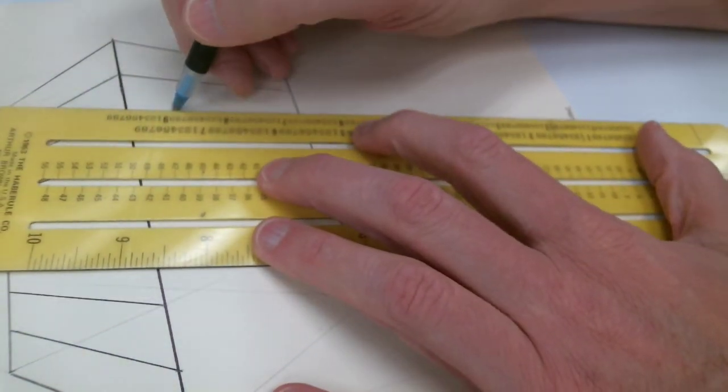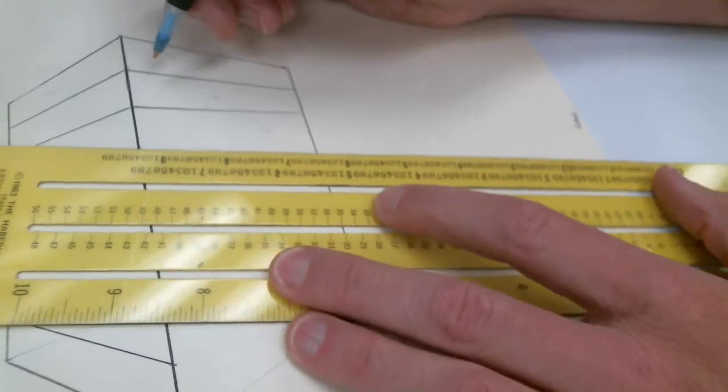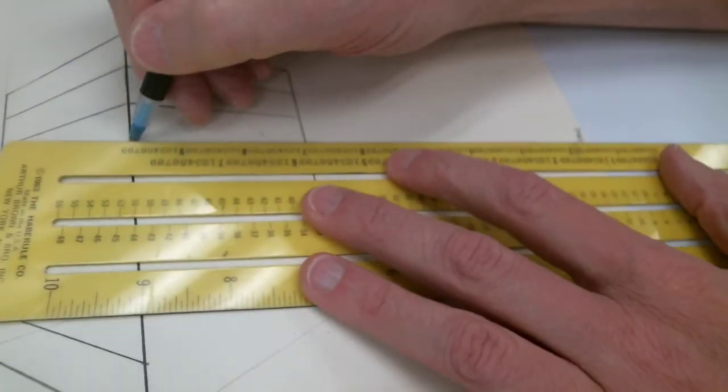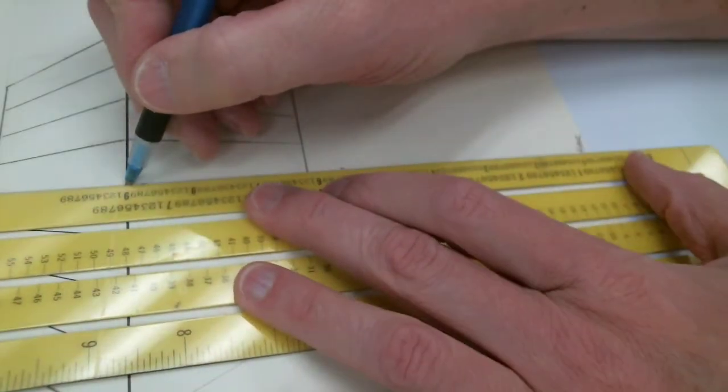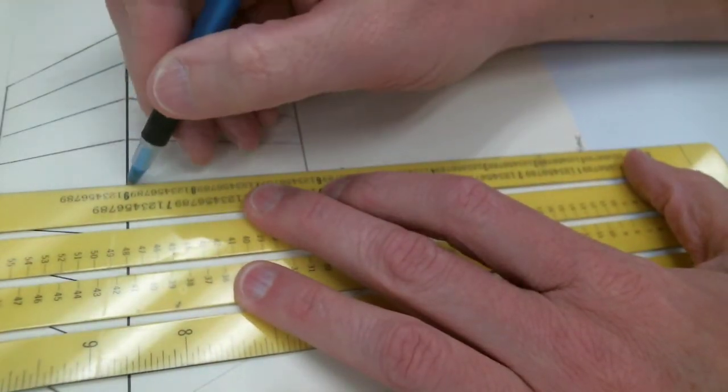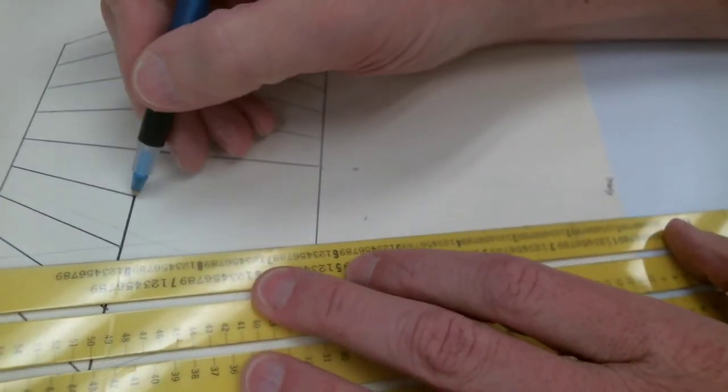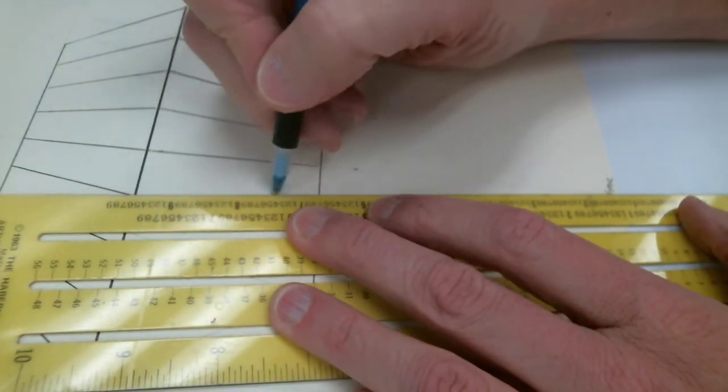So just kind of rotate this down here. Kind of see it.